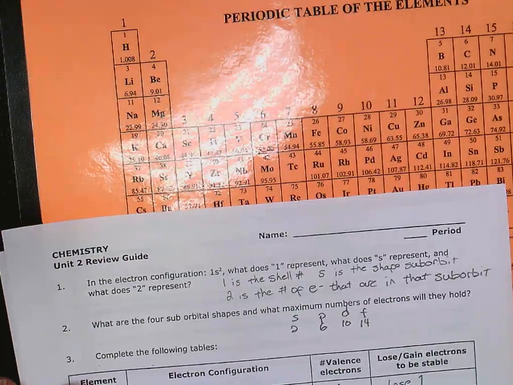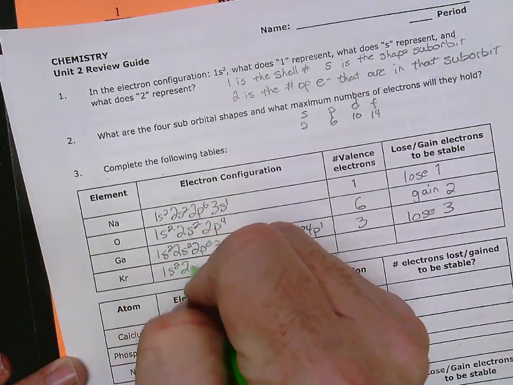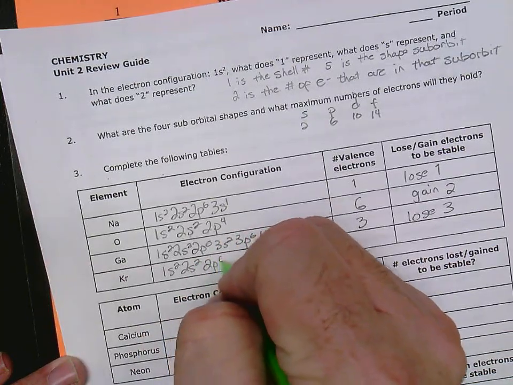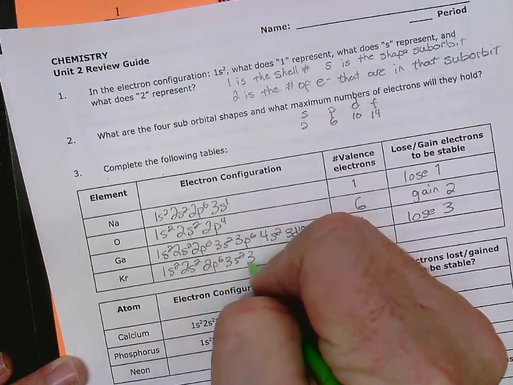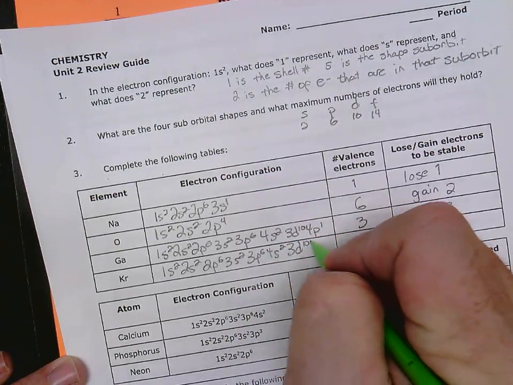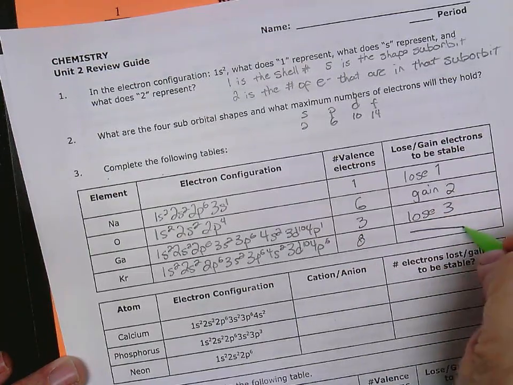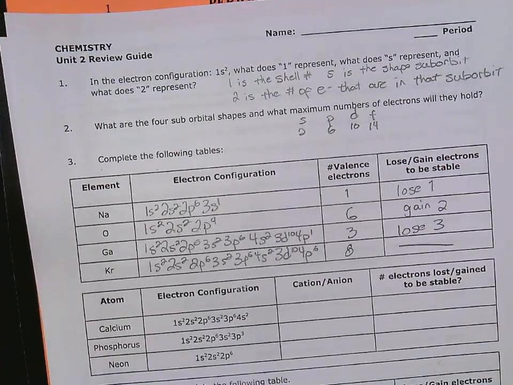Krypton, which is in 4p6. So I have to go all the way to 4p6. 1s2, 2s2, 2p6, 3s2, 3p6, 4s2, 3d10, 4p6. It has 8 valence electrons, and it doesn't want to do any of that nonsense. That is a noble gas.